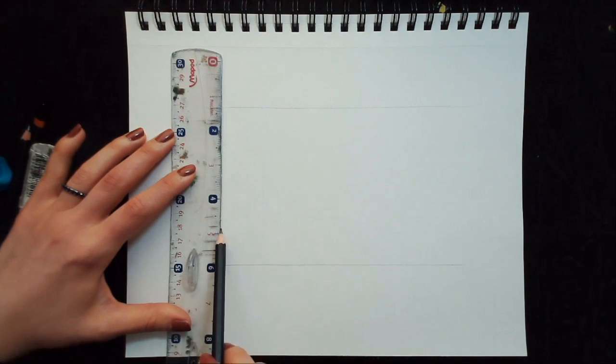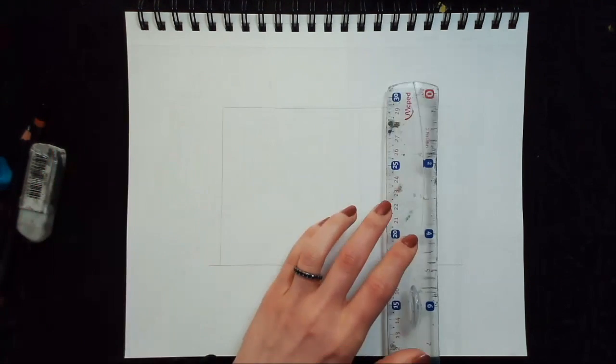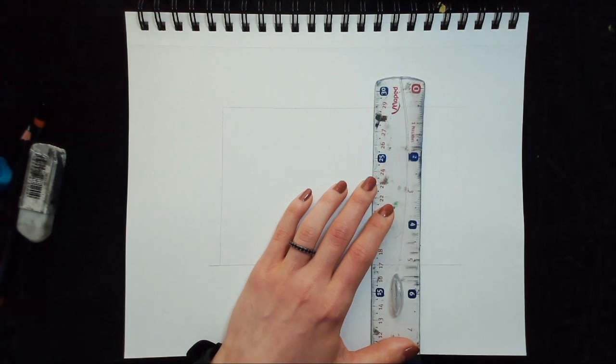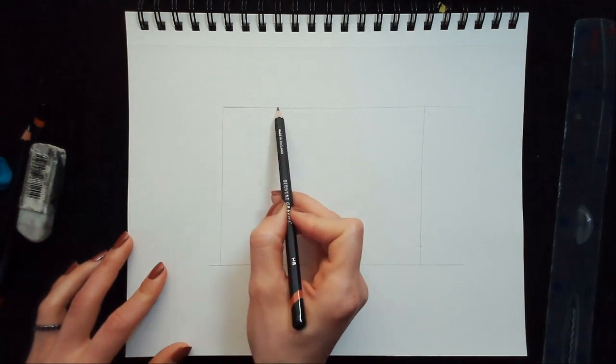I wouldn't recommend doing this exercise, at least not this beginner exercise, in a very small sketchbook. Again, you're not going to have enough space to practice. I think that's a good size. Let me draw this a little bit darker for you.